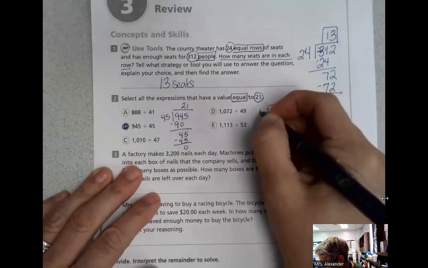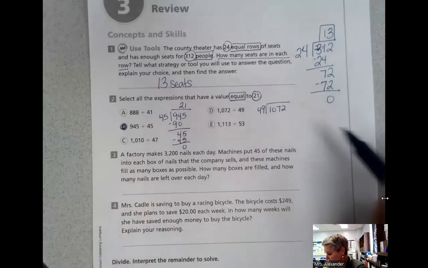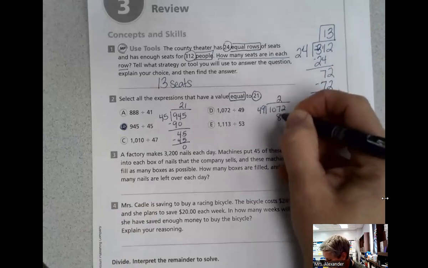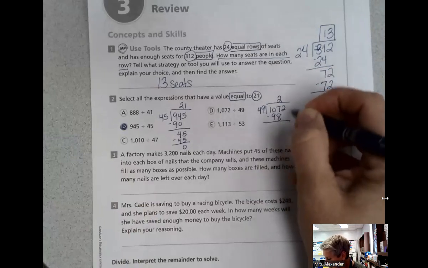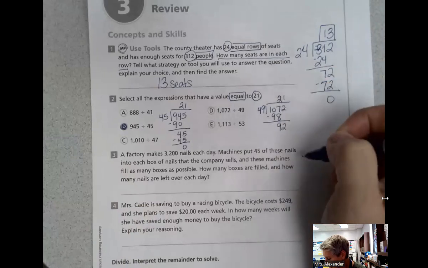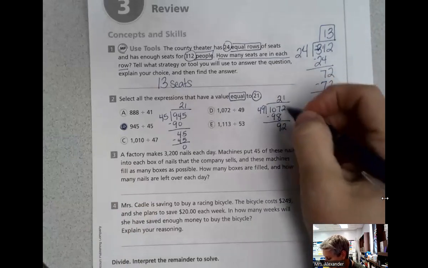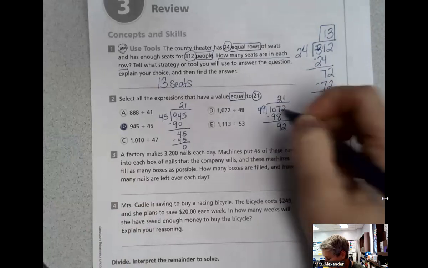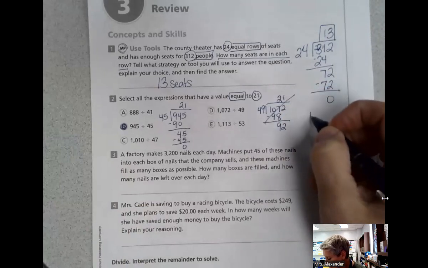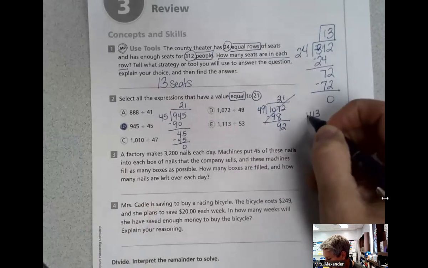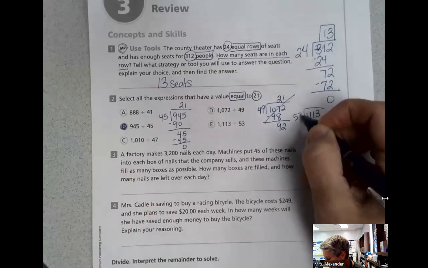1,072 divided by 49. 49 is going to go into 107 2 times, which would be 98. When I subtract, I'm left with 92. That's going to leave me with a remainder, so that won't work. Maybe 1,113 divided by 53.